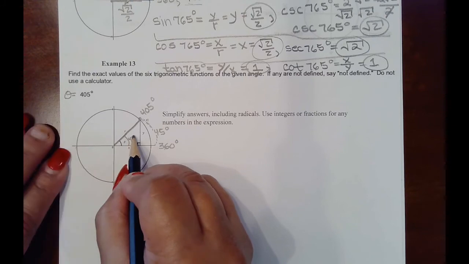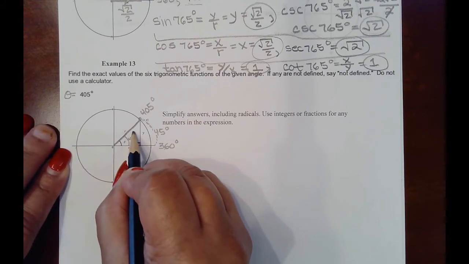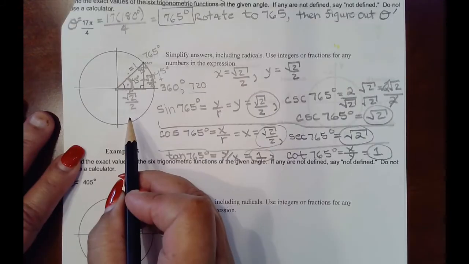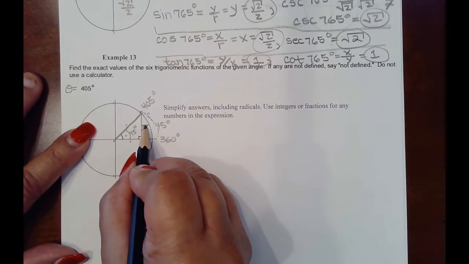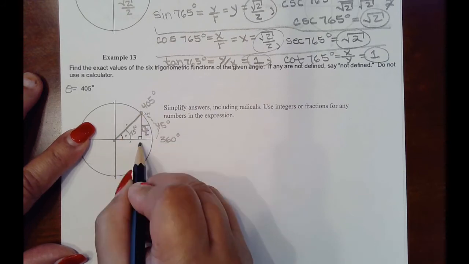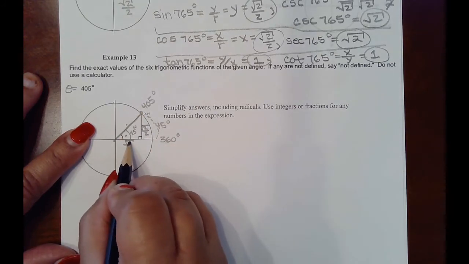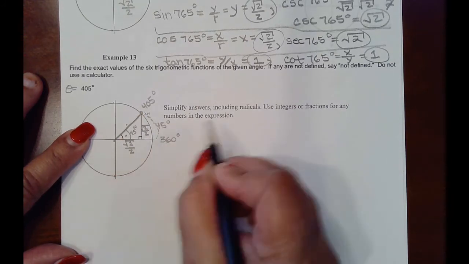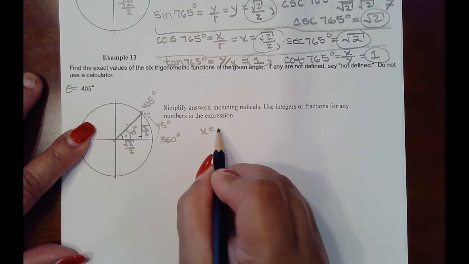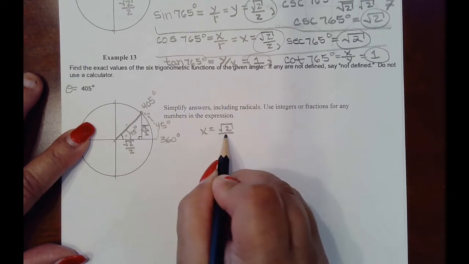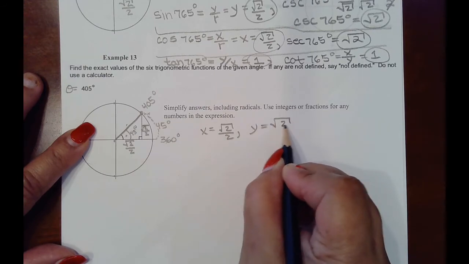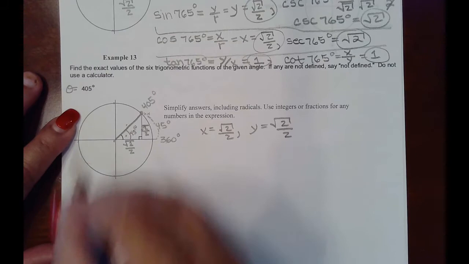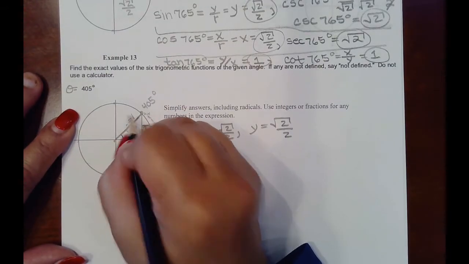So you are right back in the same situation that you were in this diagram above, with this leg being square root of 2 over 2, the y value, as well as this x value being square root of 2 over 2. So both x and y, both of the legs, are square root of 2 over 2. You're in quadrant 1, so nothing is negative, and this r value is 1.